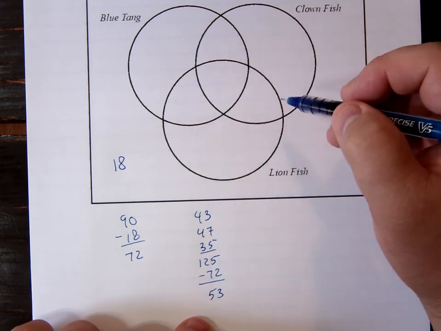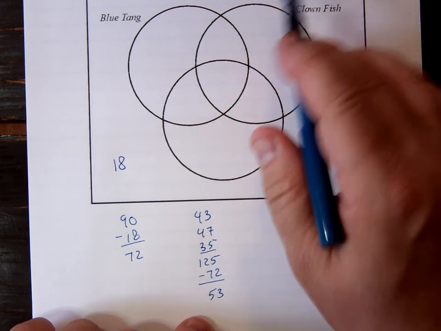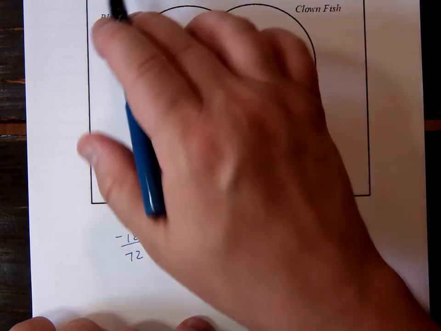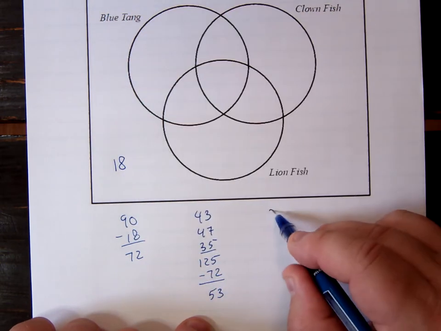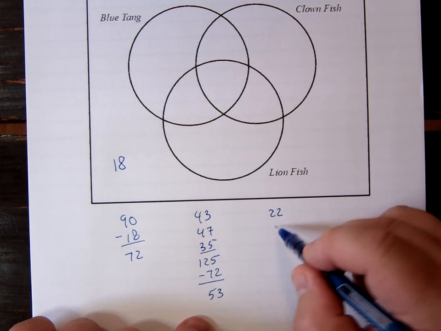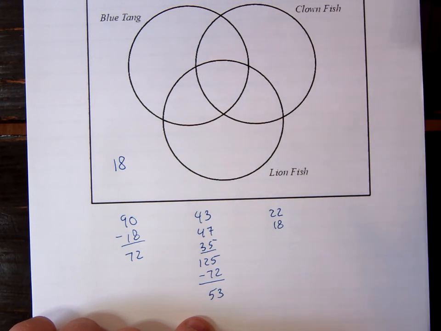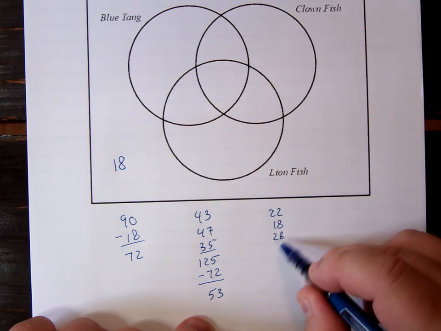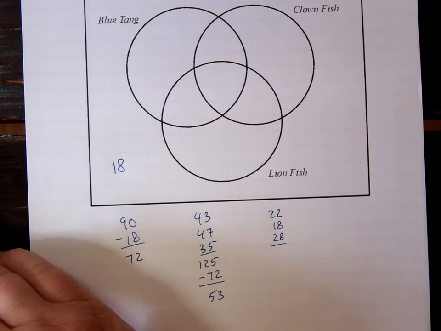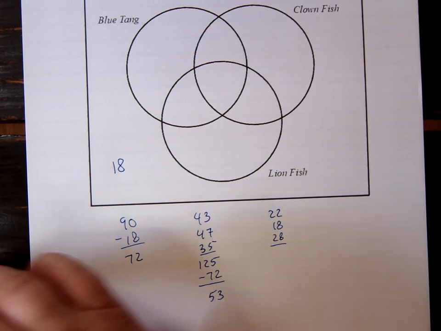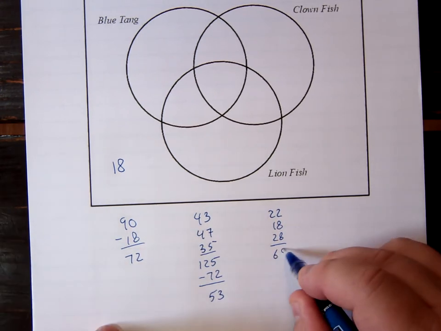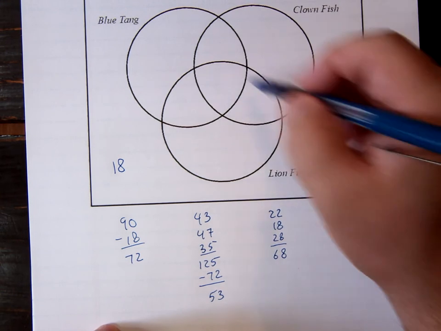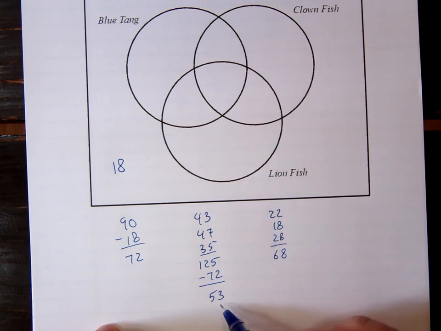Right? Well, they said 22 own 2 fish, 18 own 2 fish, and 28 own 2 fish. 22, 18, 28. There's 68 when there should be only 53 accounted for.